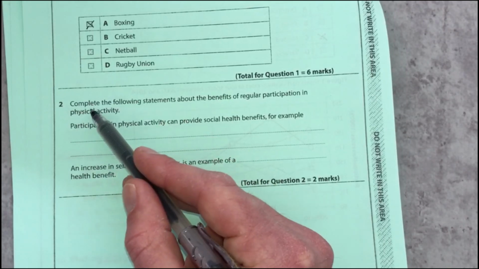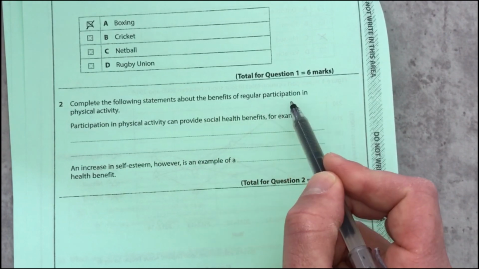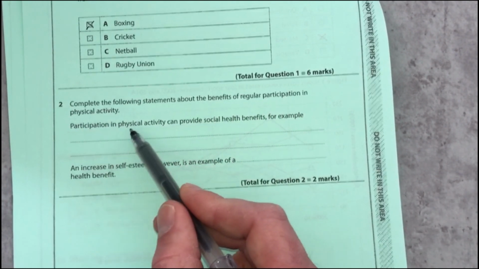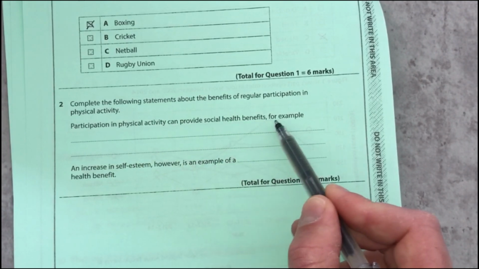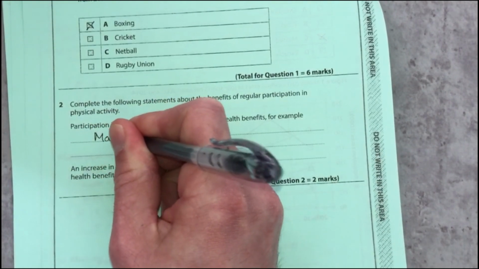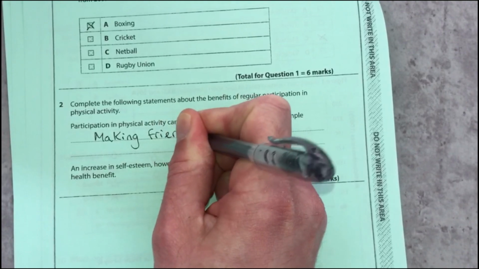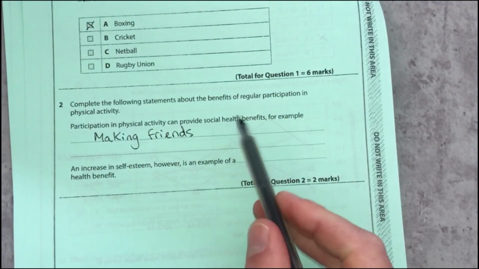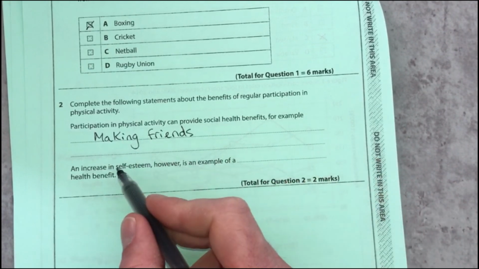Question 2. Complete the following statements about the benefits of regular participation in physical activity. Participation in physical activity can provide social health benefits, for example, making friends. Okay, keep it simple. It's a social health benefit we're looking for, so making friends is good enough to win the mark on that answer.